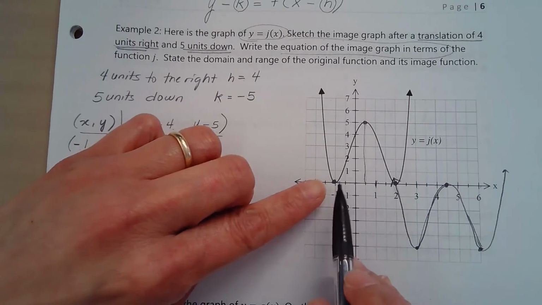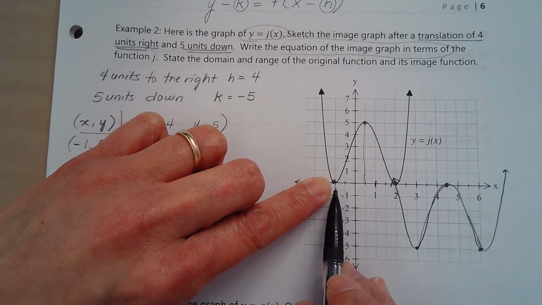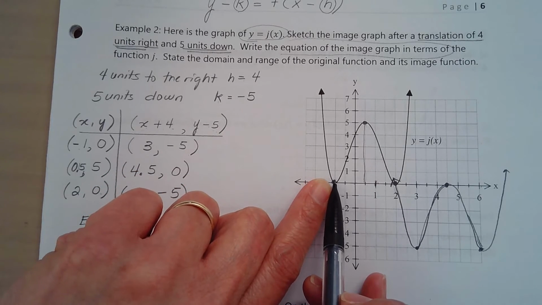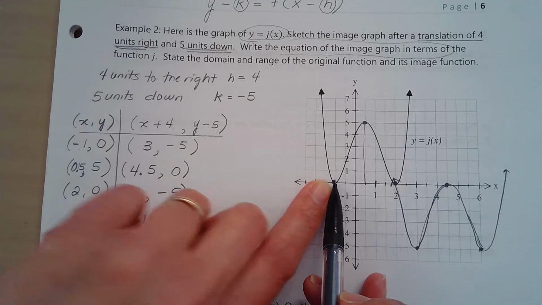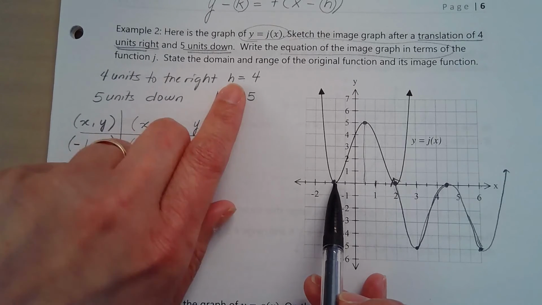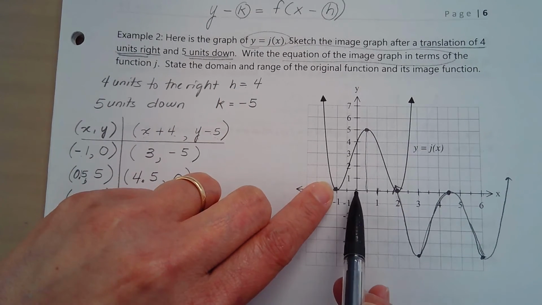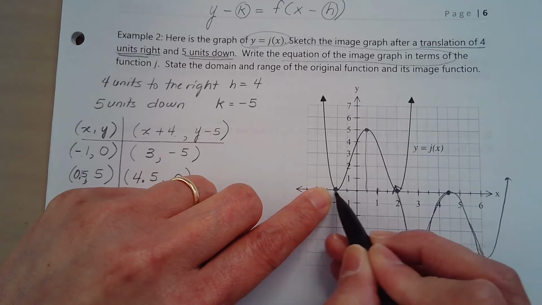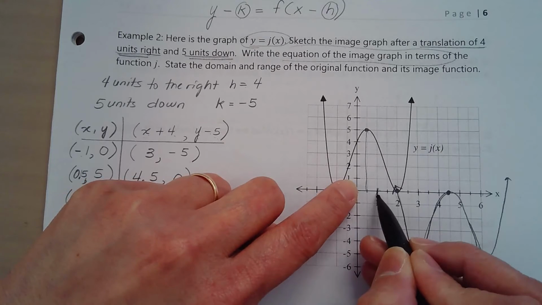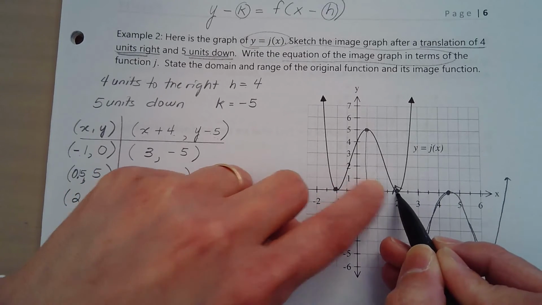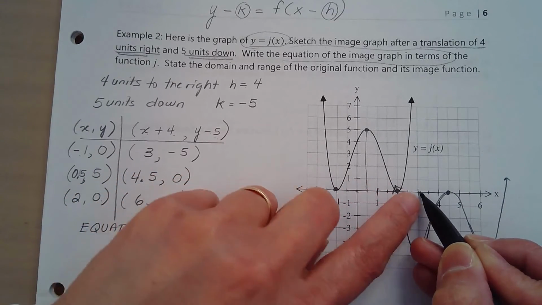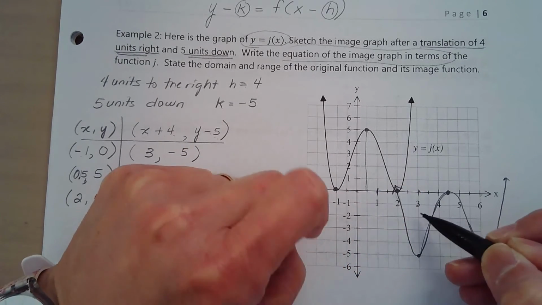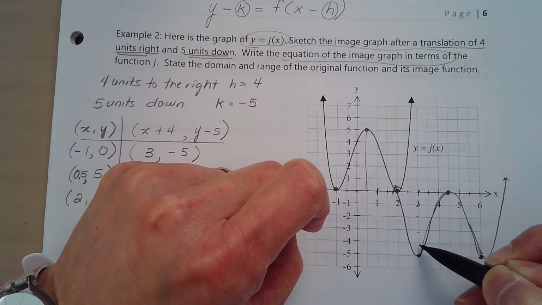Oh, no, if we look at this point here, this is one point. It went right 4, so you go 1, because each one is 0.5, so it's 1, 2, 3, 4, and then down 5. 1, 2, 3, 4, 5.